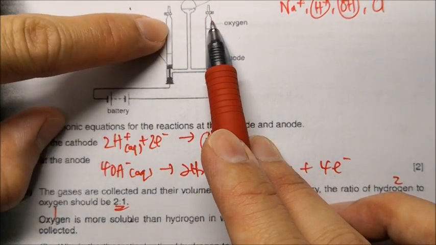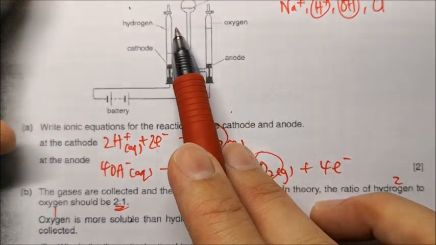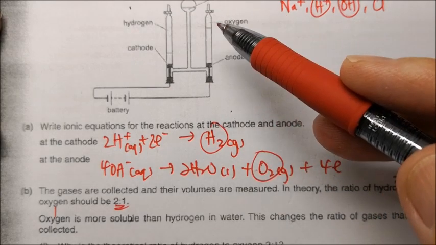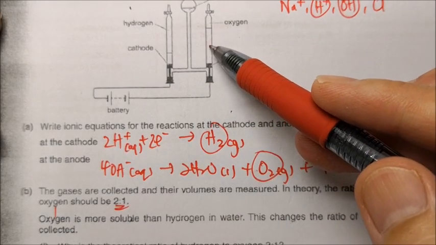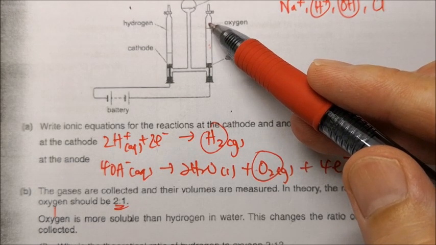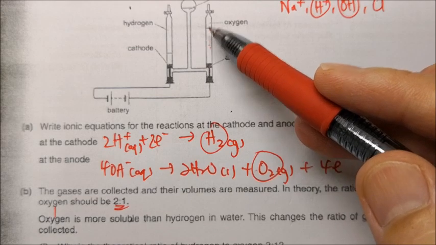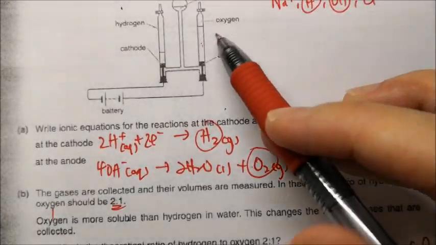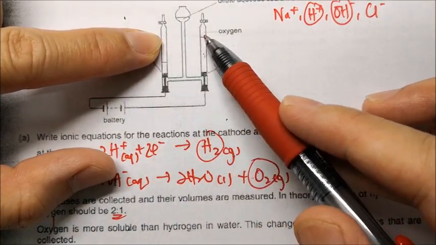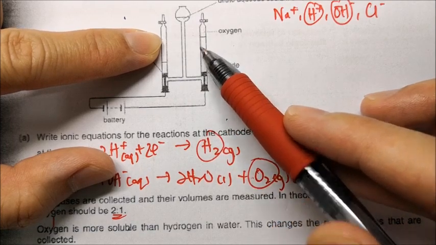That's why you can see there is a big difference. The ratio of hydrogen to oxygen would be a lot more than 2:1. But as electrolysis progresses, there is more and more oxygen in the sodium chloride, which means the oxygen produced can no longer dissolve in it because it becomes more and more saturated with oxygen. So as electrolysis progresses, the ratio would be closer to 2:1. At the start, most of the oxygen produced dissolves.